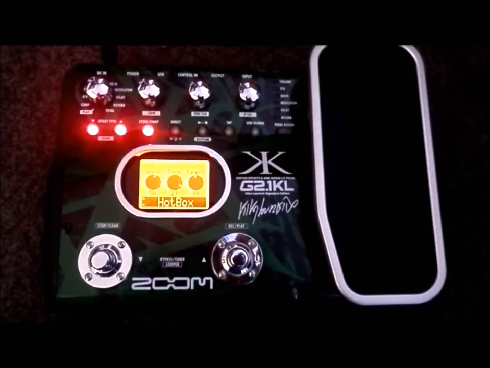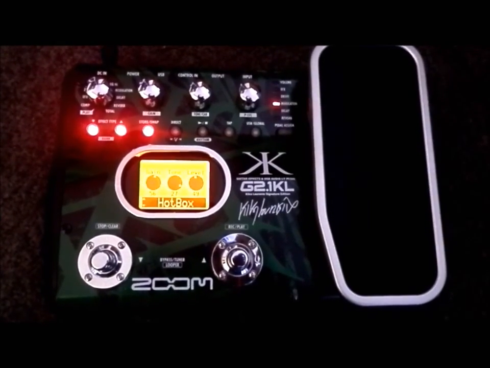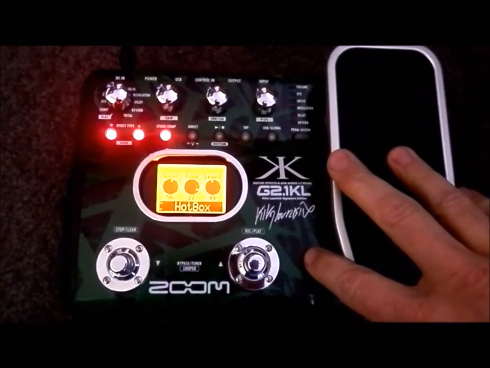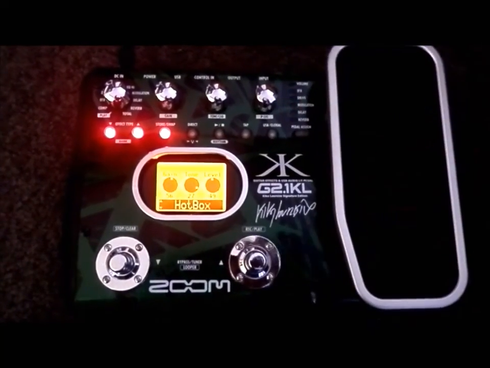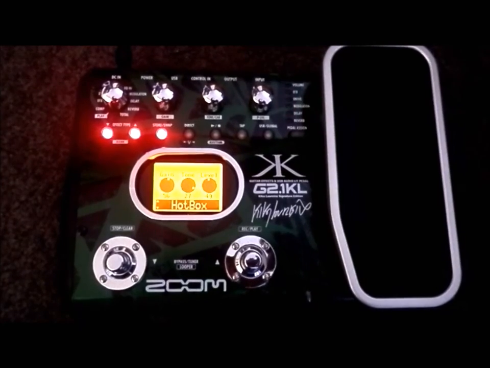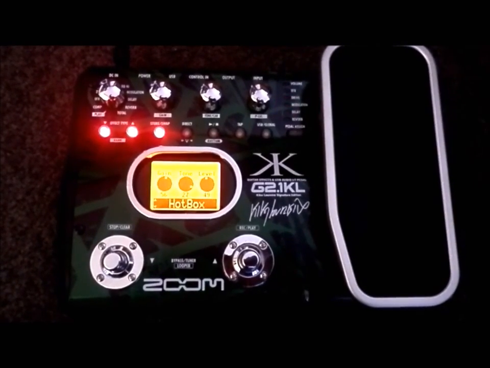I'll also put up a link to the Zoom G2.1nu, which is just the black version of this pedal with generic Zoom patches on it. That's another video that's well worth having a look at if you're interested in this generation of Zoom pedals.